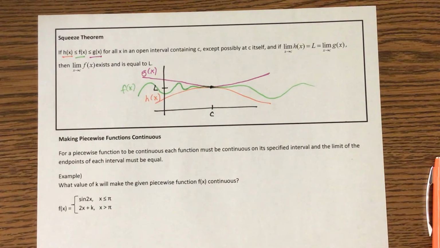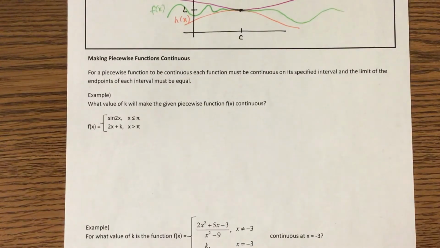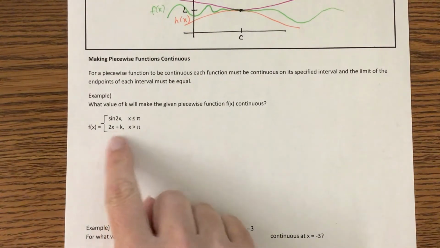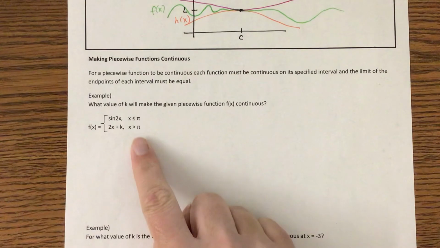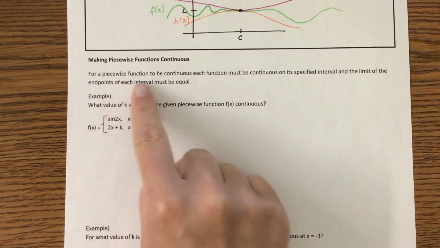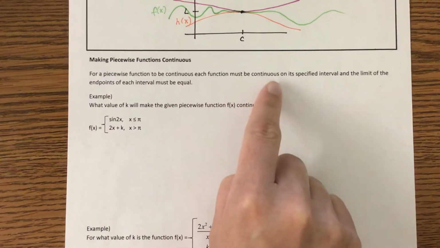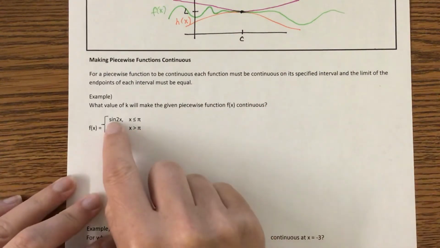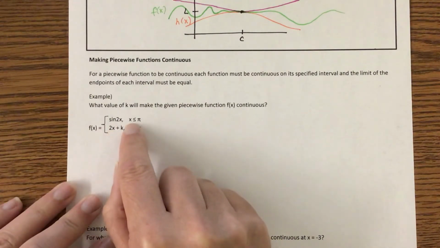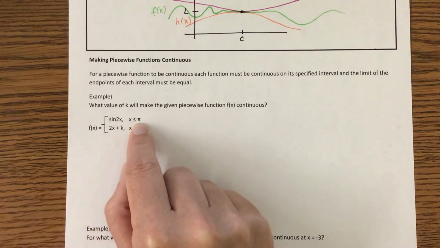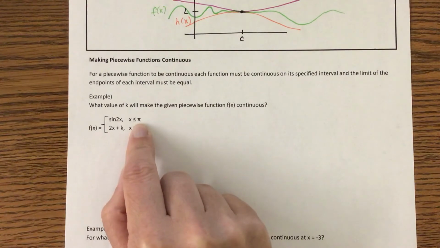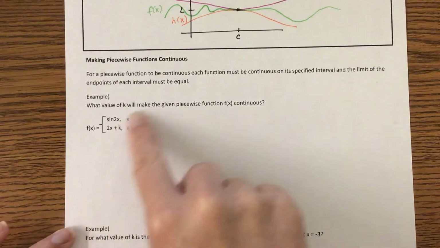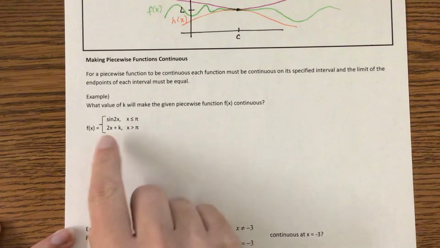All right, next one, making piecewise functions continuous. So that's all we're doing with the squeeze theorem, making piecewise functions continuous. Let's say that we have a function that looks like this. f of x is this piecewise guy. For a piecewise function to be continuous, each function must be continuous on its specified interval. Let's stop there. Sine of 2x has to be continuous where x is less than or equal to pi. Well, sine is a continuous function, right? It does this, just up and down.